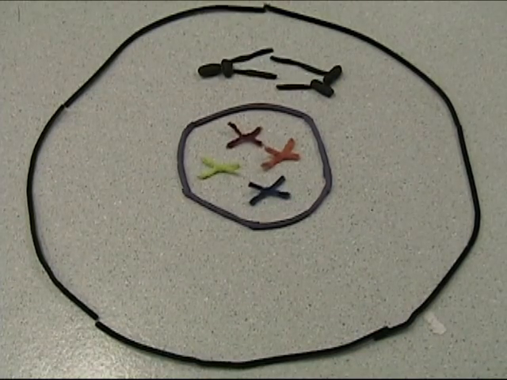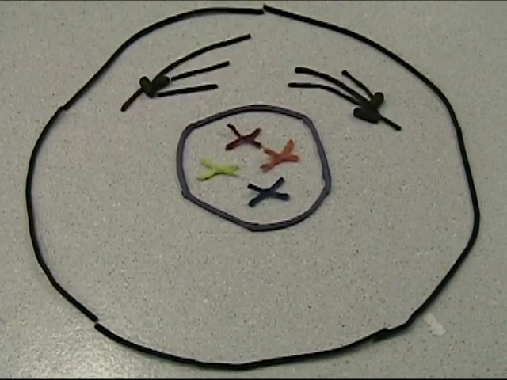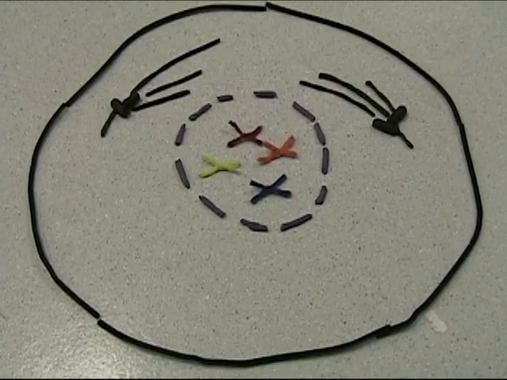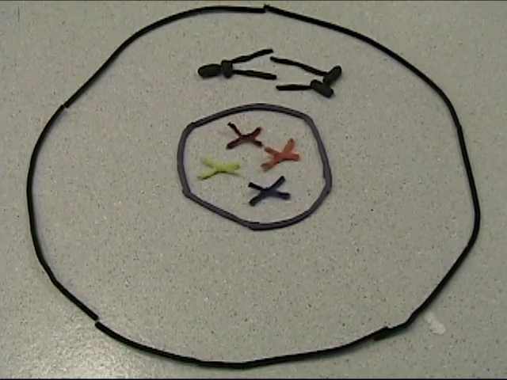The first stage of mitosis we will call the condensing stage. Duplicated chromosomes will begin to coil up and condense. The DNA wraps around packaging proteins. In addition, the nuclear membrane breaks down.